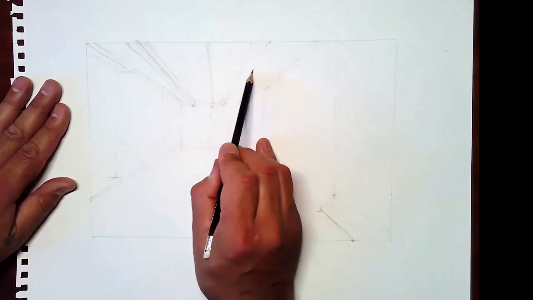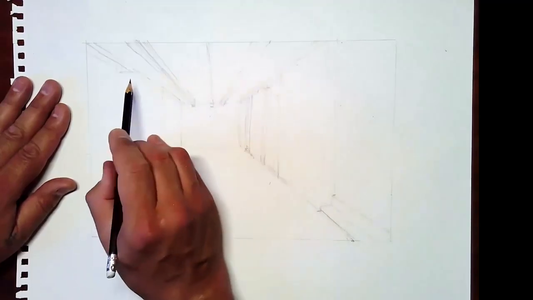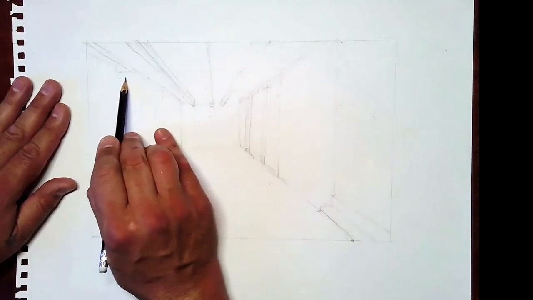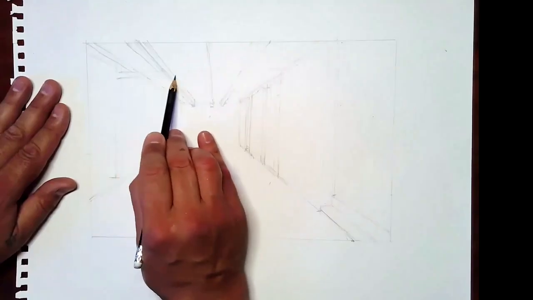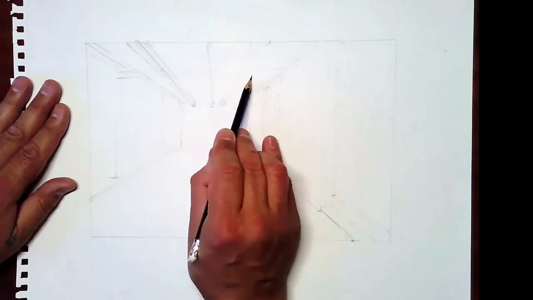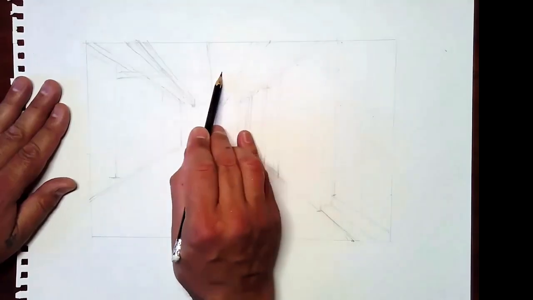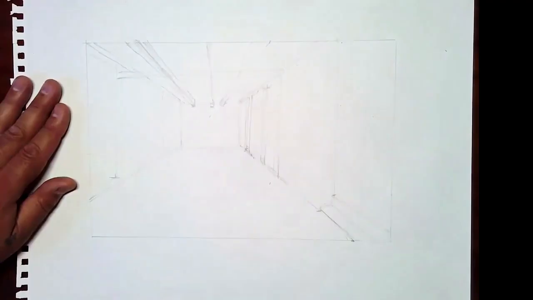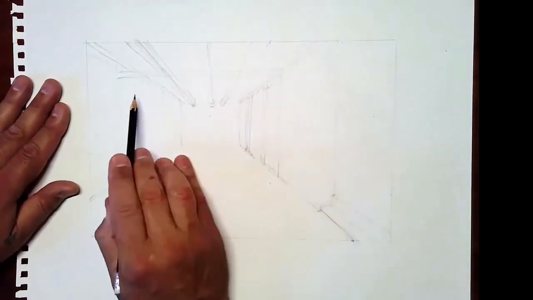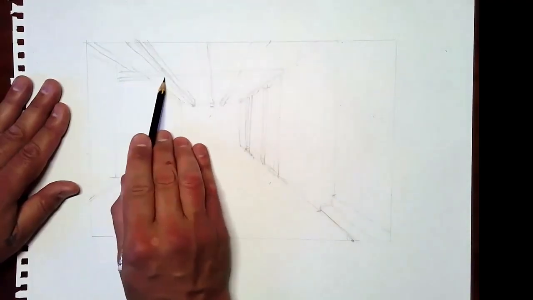So here's a beam right here. I made that line before. Looks like it comes down a little bit here. So I'm going to shoot this beam in this way. Notice I'm not worrying about anything that's in the room. I'm just trying to get the space of the room established first. And then down here, that bottom bit.